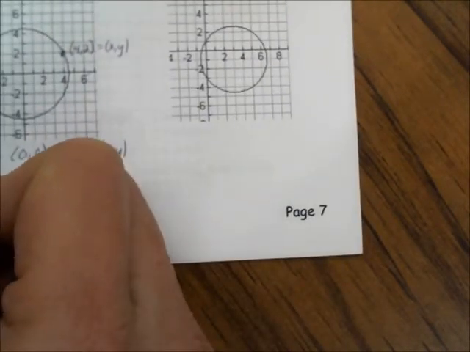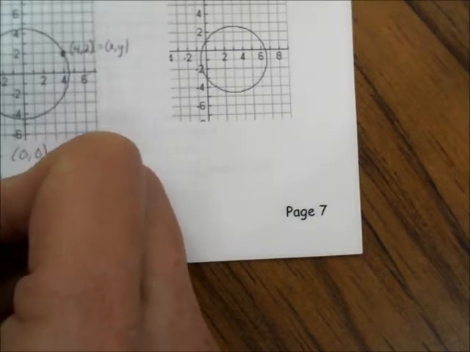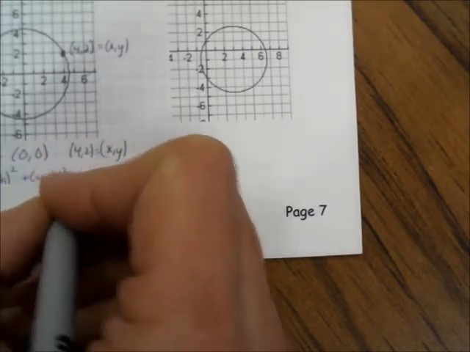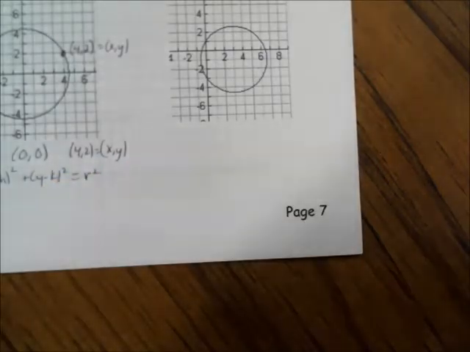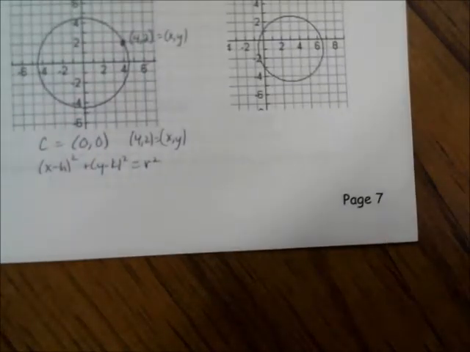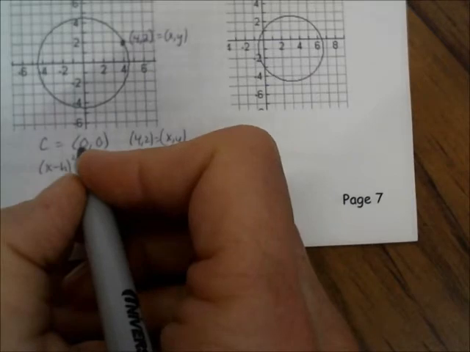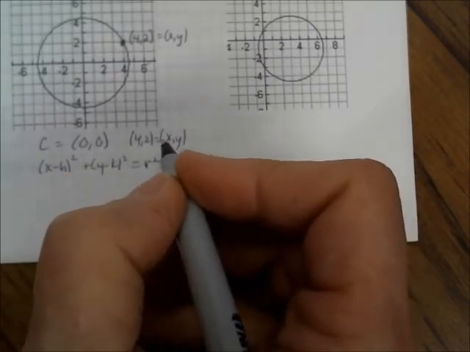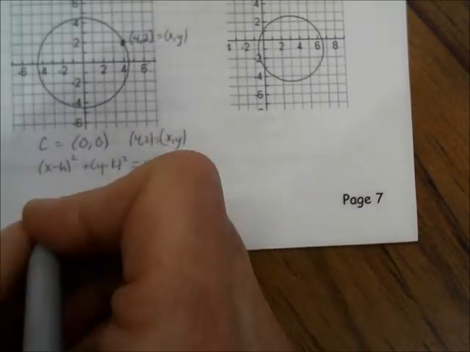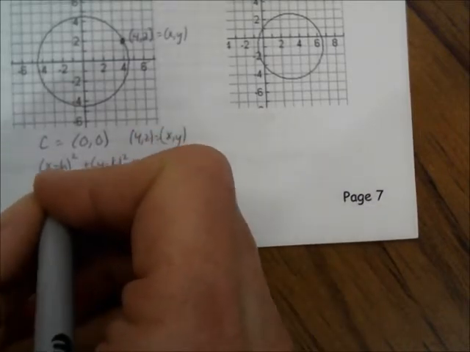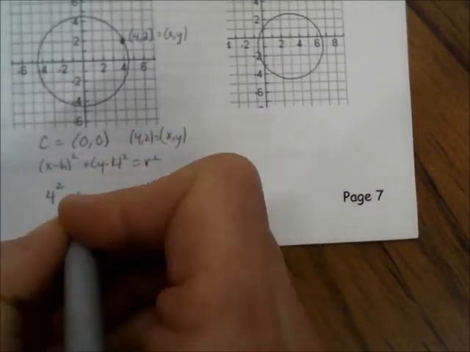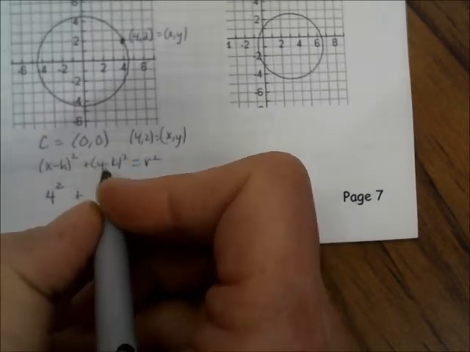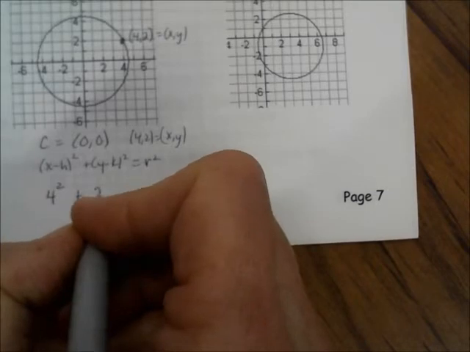So I'm going to start out with x minus h squared plus y minus k squared equals r squared, the equation of a circle. But the h and the k are 0, 0, which is beautiful. So now the x is 4. 4 minus 0 squared is 4 squared. y minus 0 squared, well, the y value is 2.